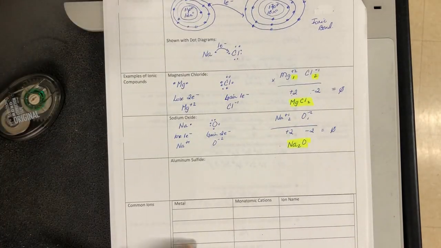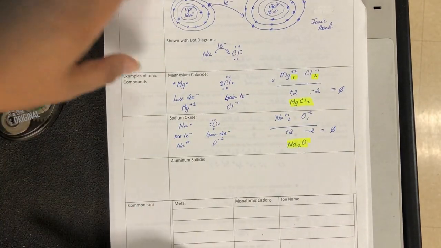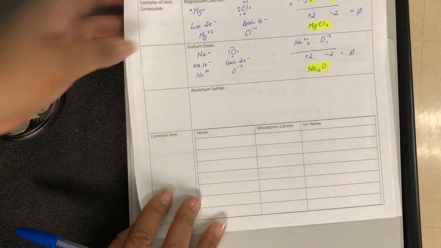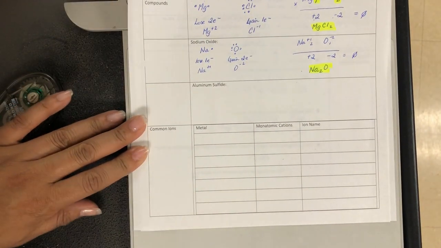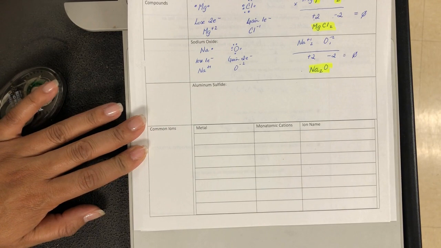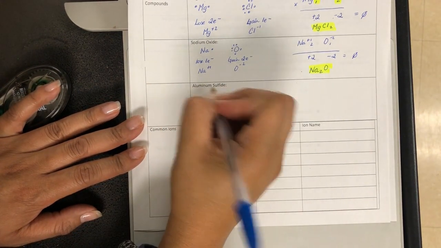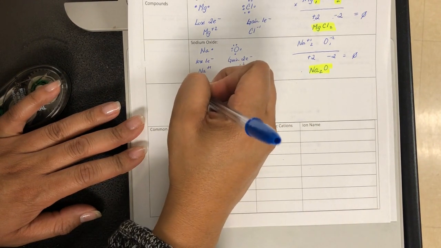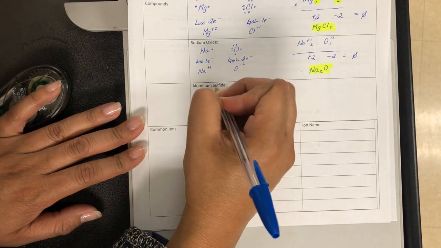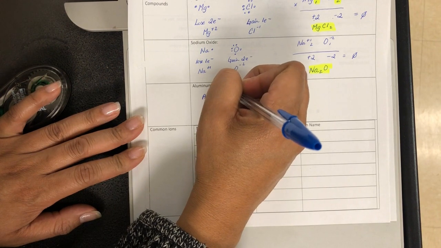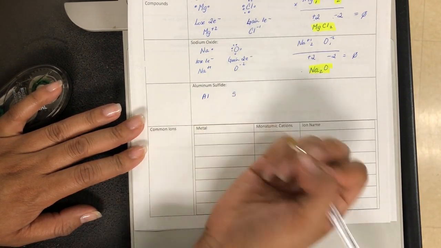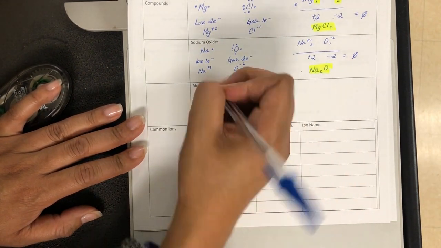Hold on. Y'all are going to explain it to me. All right. Up here, everyone. Aluminum sulfide. Symbol for aluminum? Al. And the sulfide comes from which nonmetal? Sulfur, that's S. Okay, aluminum, how many valence electrons?